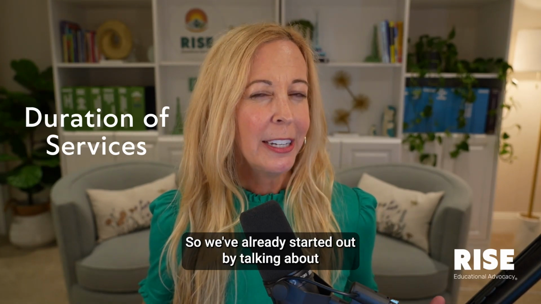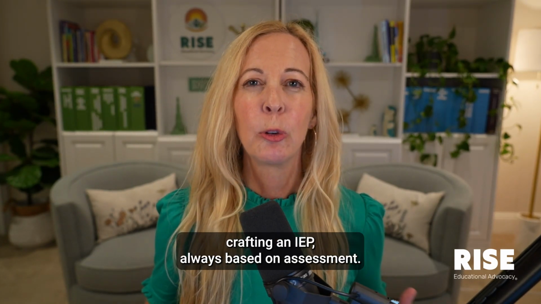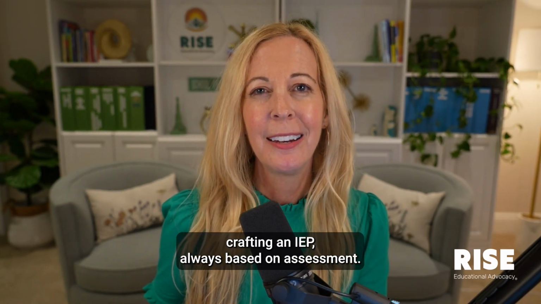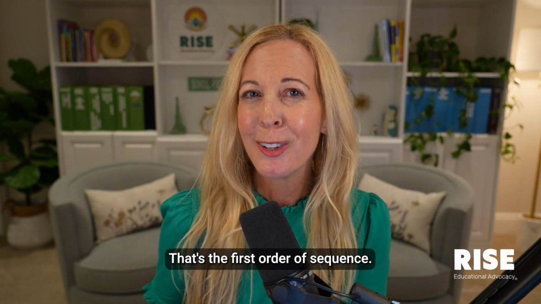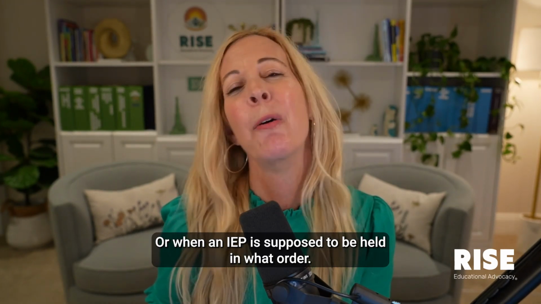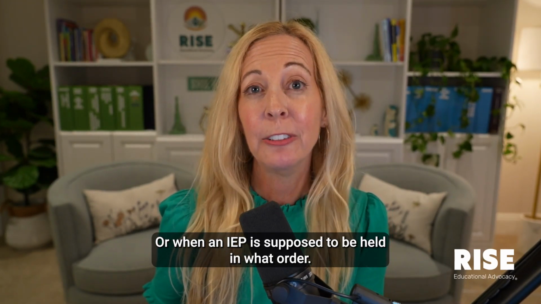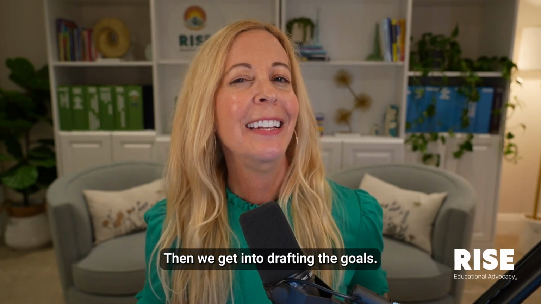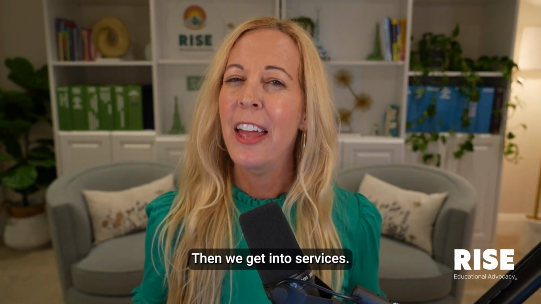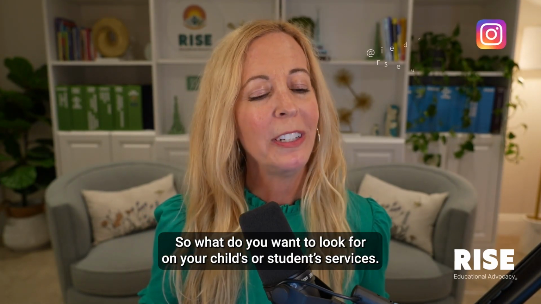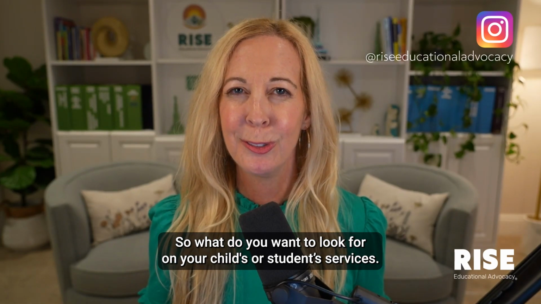So we've already started out by talking about crafting an IEP always based on assessment. That's the first order of sequence, or when an IEP is supposed to be held in what order. Then we get into drafting the goals. Then we get into services. So what do you want to look for on your child's or student's services?